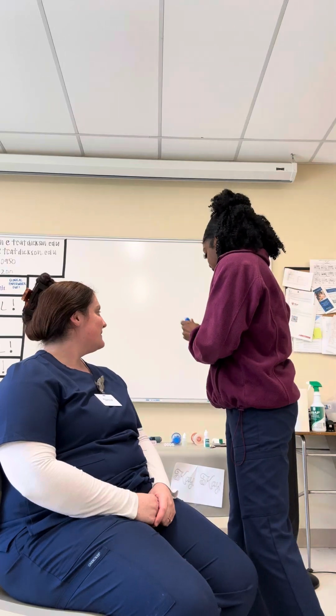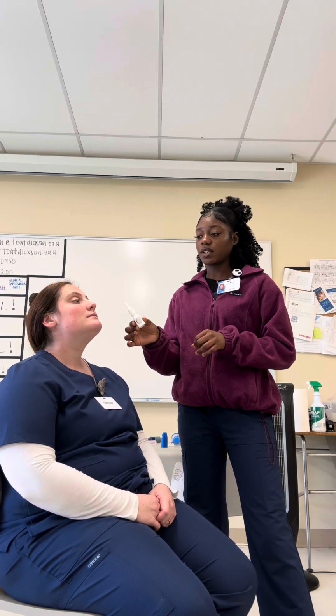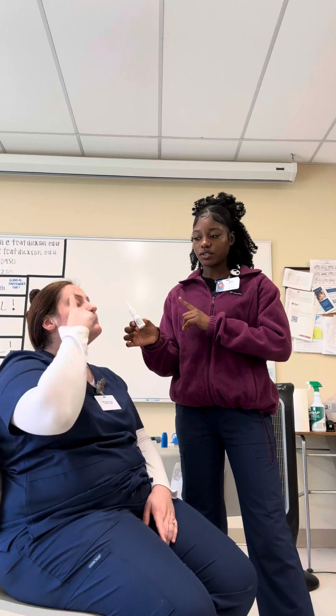For this purpose, she is sitting. So you're gonna take this off. This is what the applicator looks like. So when you're administering nasal sprays, you are going to whatever nostril, place it in, and then you're gonna have your patient occlude the opposite nostril.